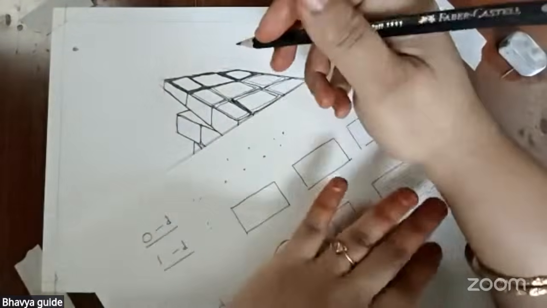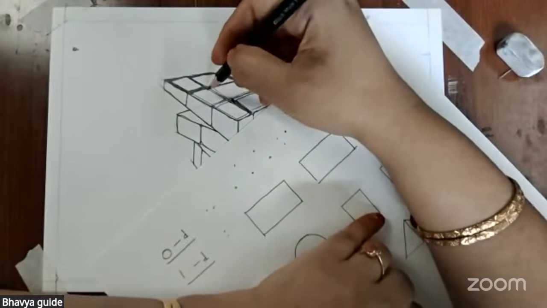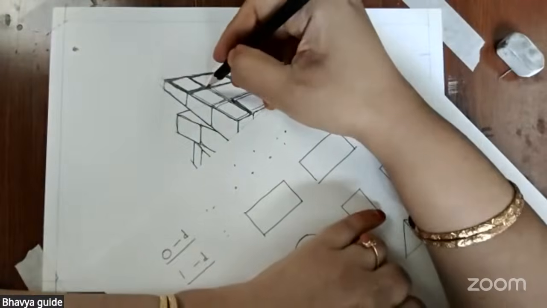Make sure you use the same pencil. If you don't have it, make note of this.